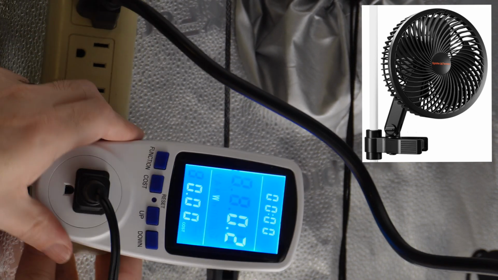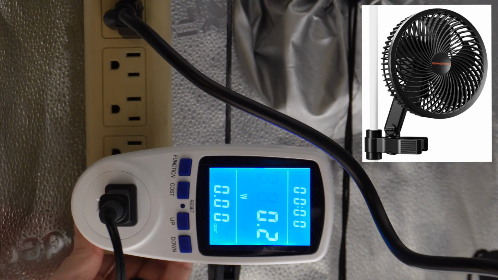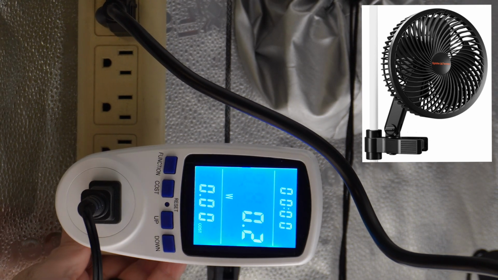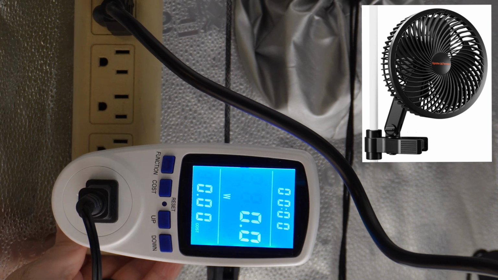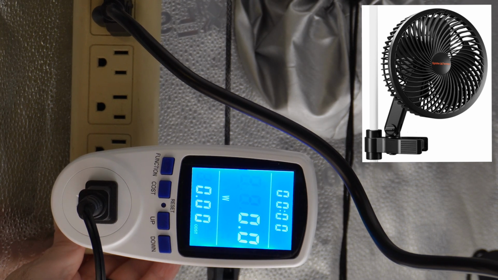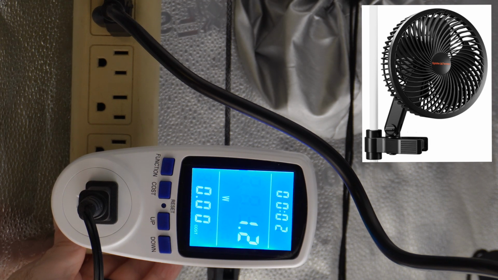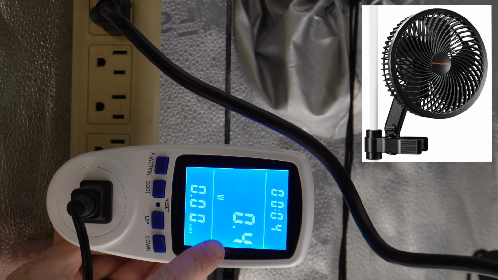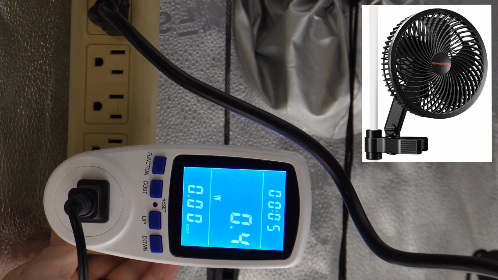Now, my fan has 10 speeds on it. Right now it's off, but all devices typically will have a little bit of draw from it. But let me go ahead and turn this on to level 1. So level 1 of 10, and that's pulling about half a watt on level 1.